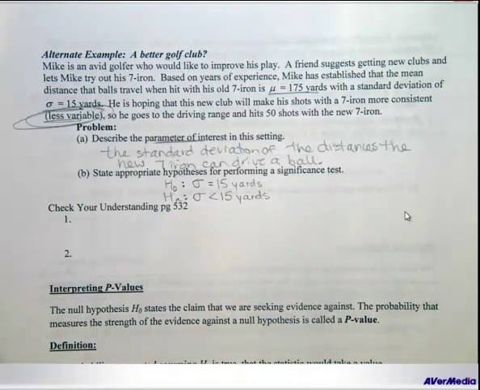So we're matching up our null hypothesis, which is what is either currently happening or claimed to be happening. And then our alternative is sort of what we assume is probably going to happen. He wants to see if we're less variable with this new 7-iron. So he wants the standard deviation to be smaller.